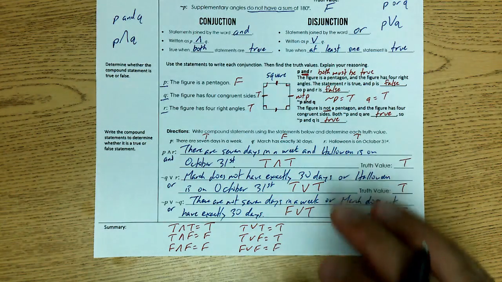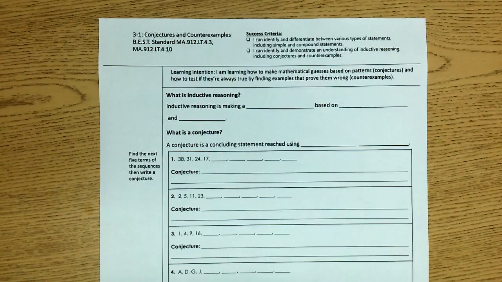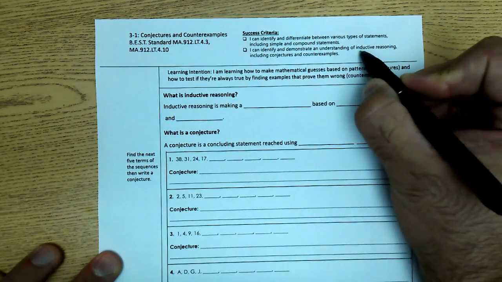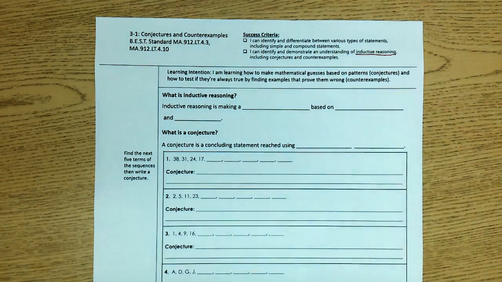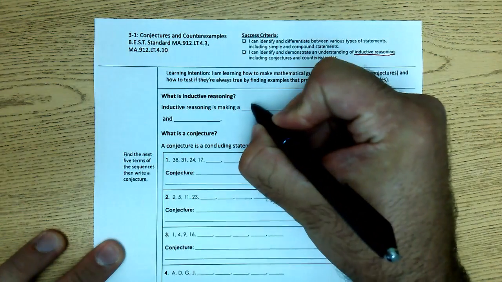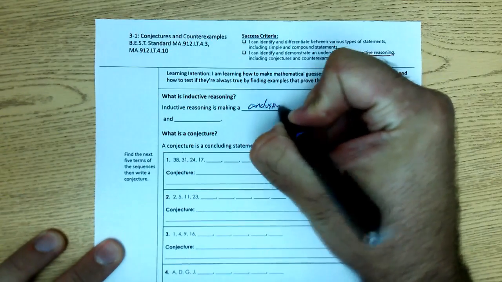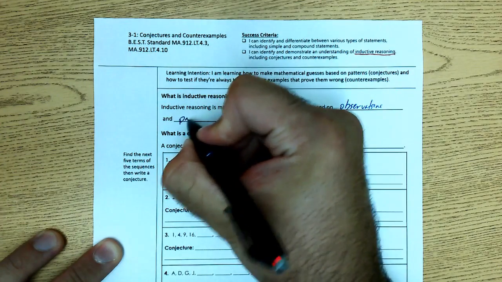Let's keep on moving here, looking at our second page of notes. Same success criteria, same learning intentions. Now we're taking a look at that word inductive reasoning. So we're figuring this part out up here. All right, what is inductive reasoning? Inductive reasoning is making a conclusion based on observations and patterns.